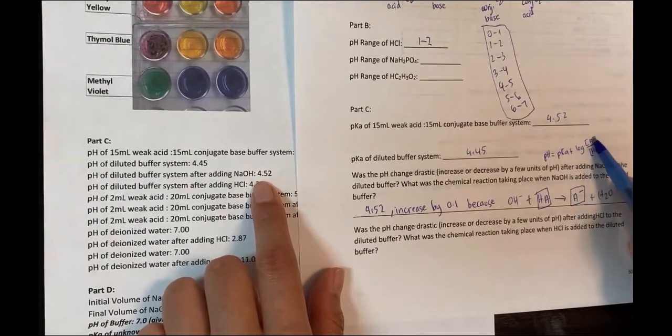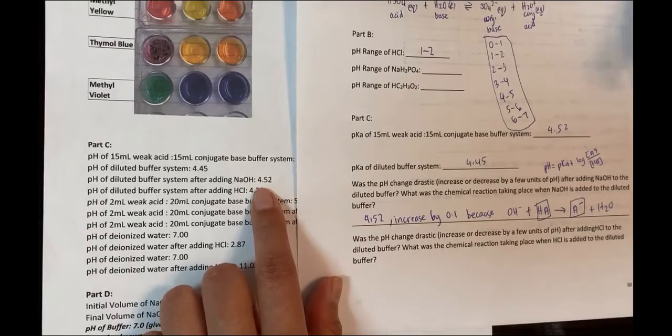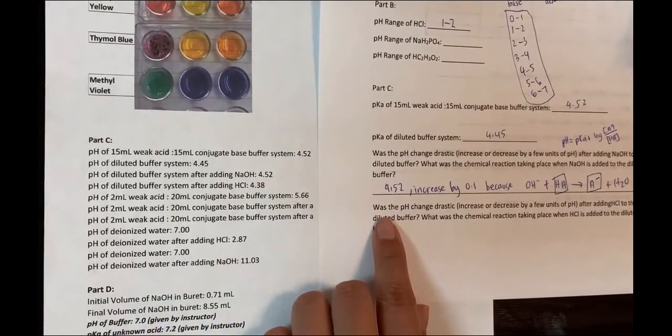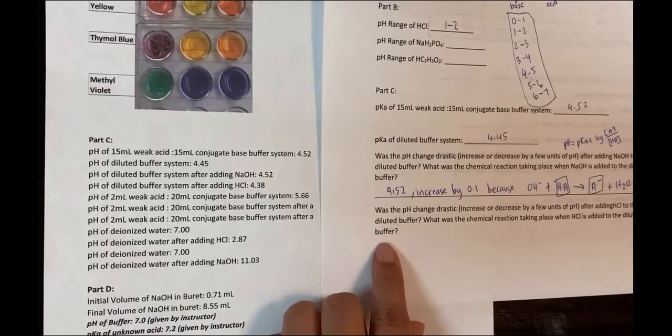So the A goes up, HA goes down, so your pH changes a little bit. pKa is just an intrinsic quality, a number that depends on whatever acid or base you're using.